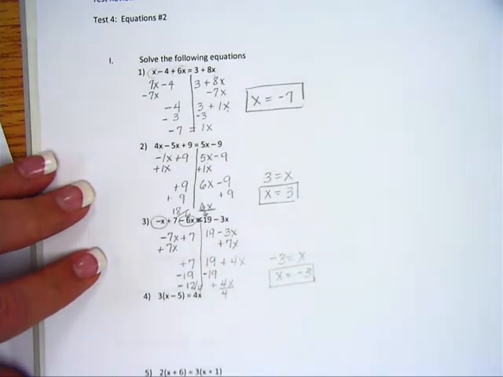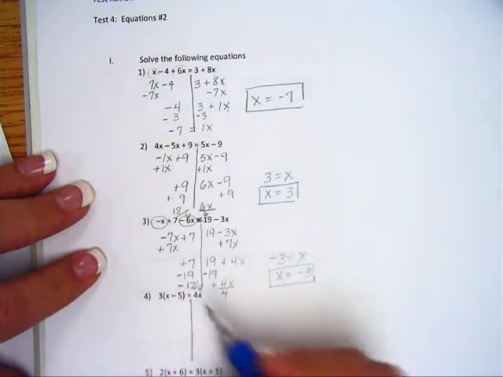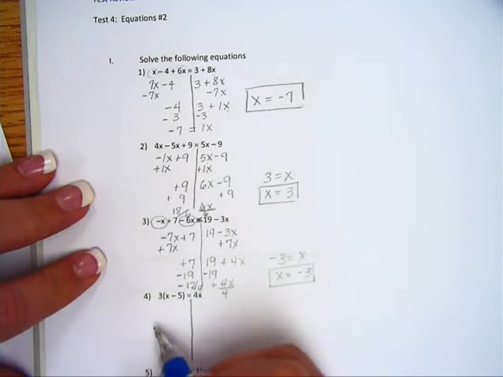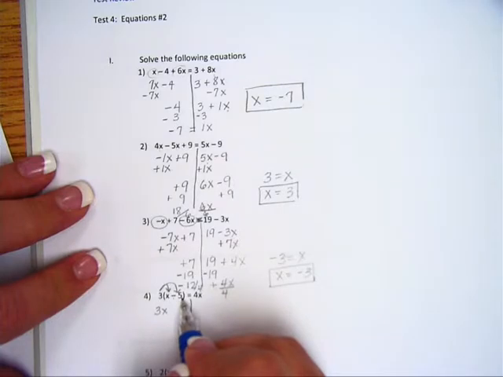Okay. Now, on number 4, we're going to move into doing a little distribution before we actually group our like terms. And this is a little practice, a little extra cleanup, but everything should still work about the same. So to get rid of our parentheses, which is our first goal in clearing up the left side, parentheses means multiply, so I'm going to multiply 3 times x, that gives me 3x. And I'm going to multiply 3 times a negative 5. Remember, the sign goes with the number that follows it. So that's minus 15.